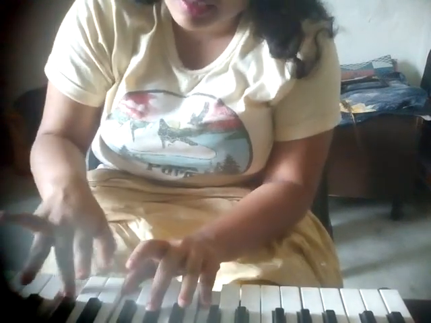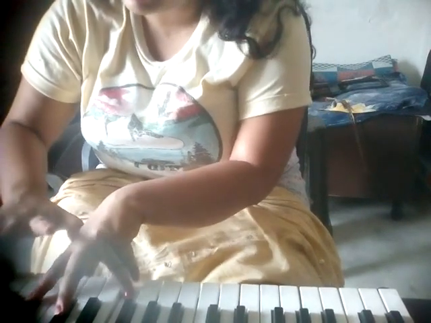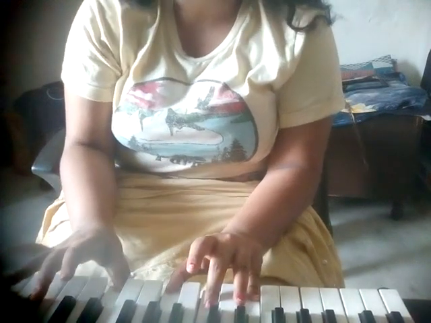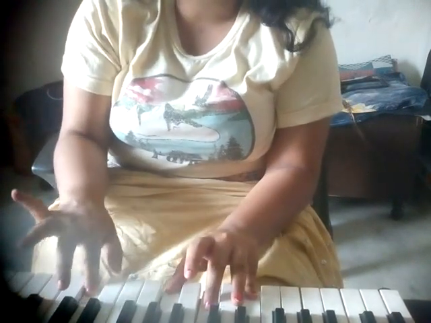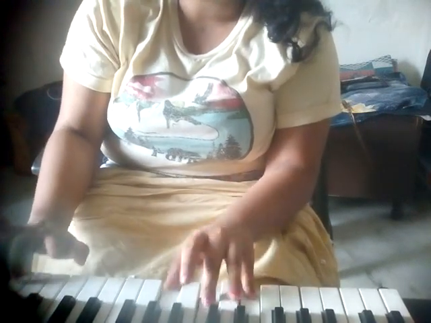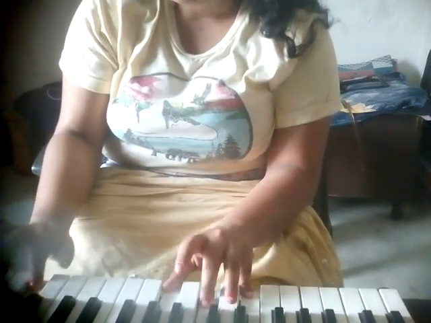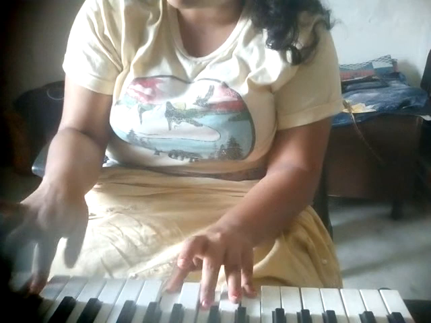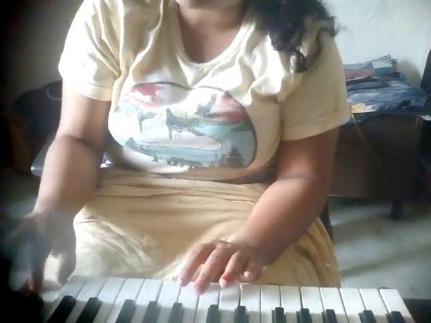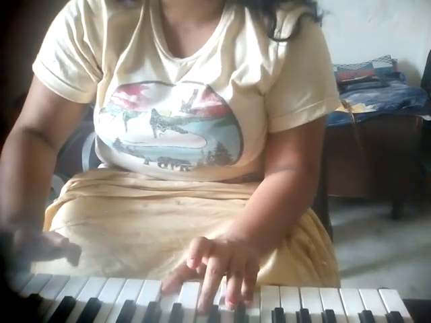Sa re ga ma pa dha ni sa, sa re ga ma pa dha ni sa, or else play the chord. Sa re ga ma, sa re ga ma pa dha ni sa, or like this. Sa re ga ma pa dha ni sa, sa.